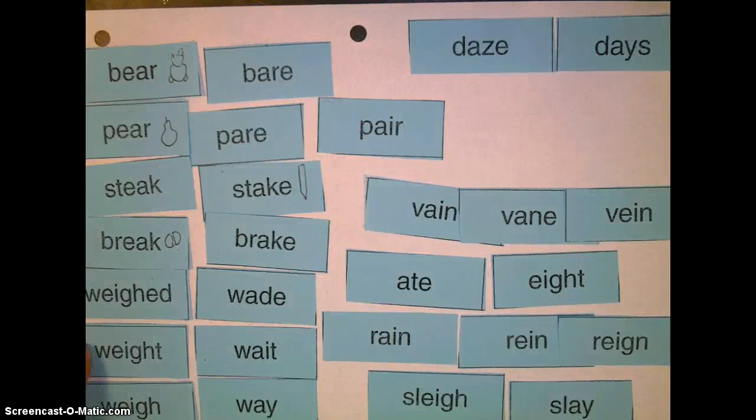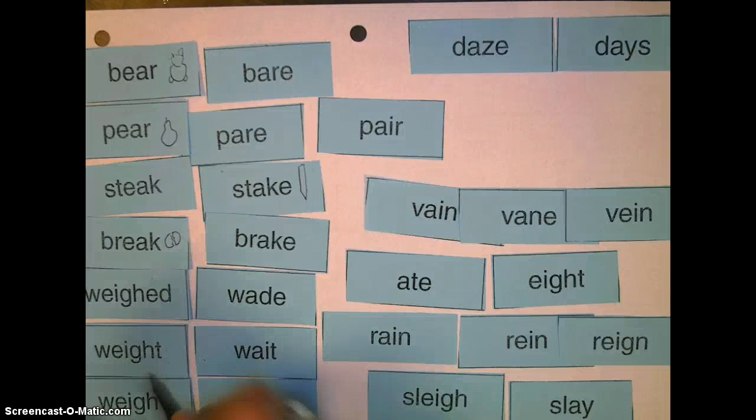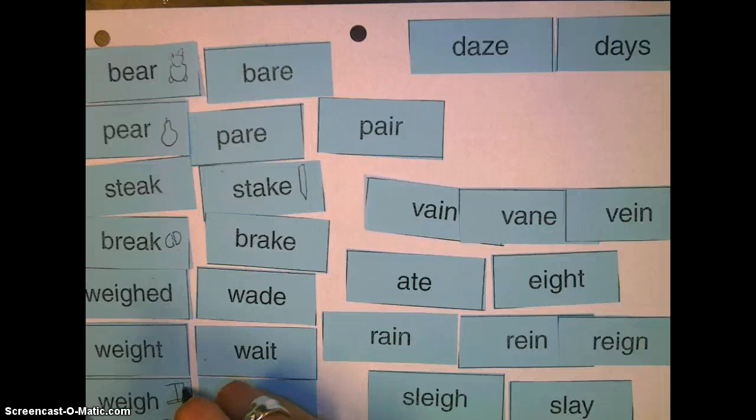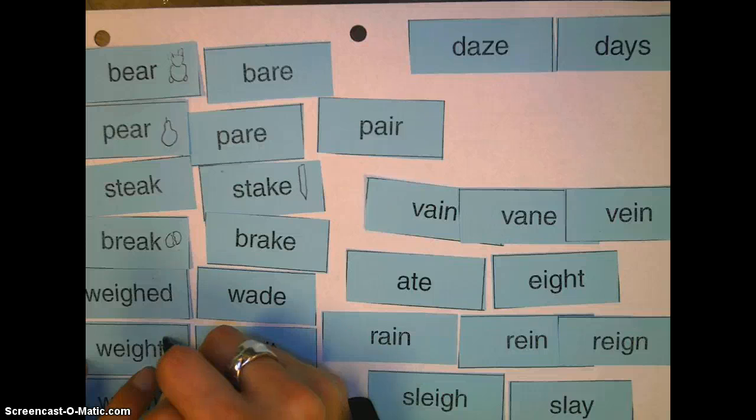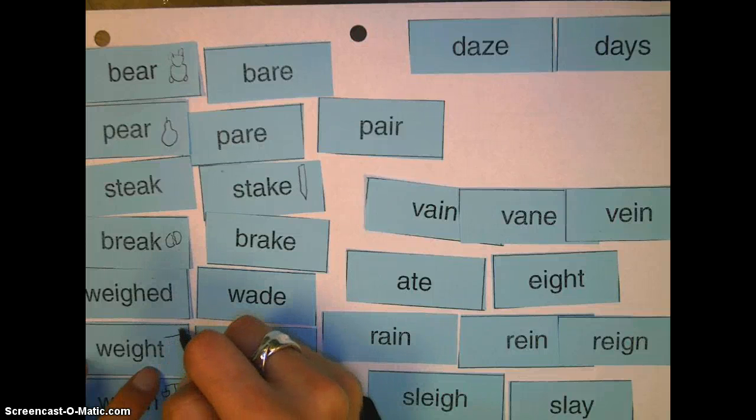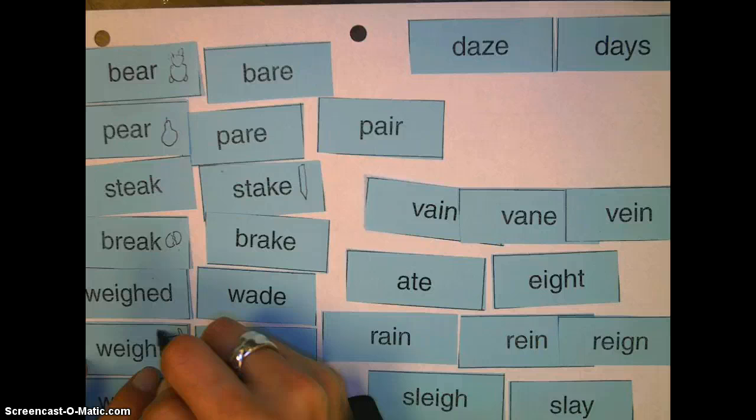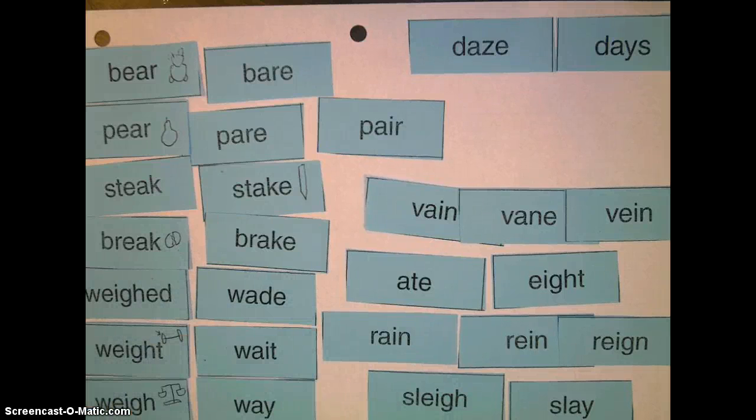Weight, right here, actually let me go down to this one. Weigh, W-E-I-G-H, is like a scale that you would use to weigh something. So I'm going to draw a scale like this. This weight here, W-E-I-G-H-T, this is like a weight that a weightlifter would lift. So I'm going to draw a barbell with weights on the end because that's the spelling for a weight like that.